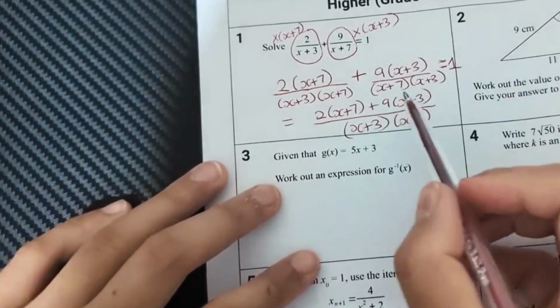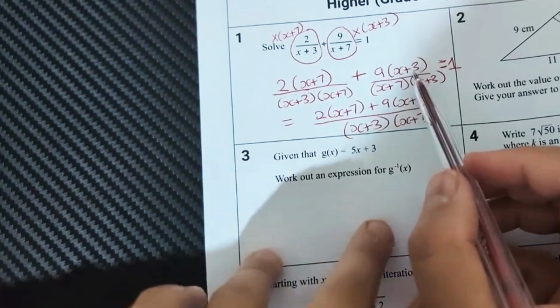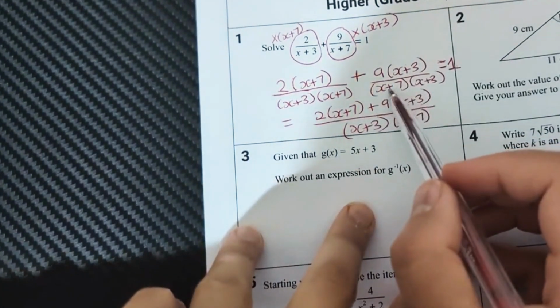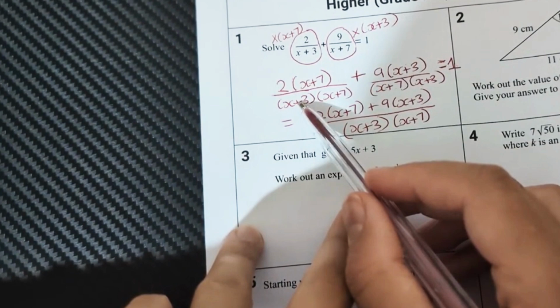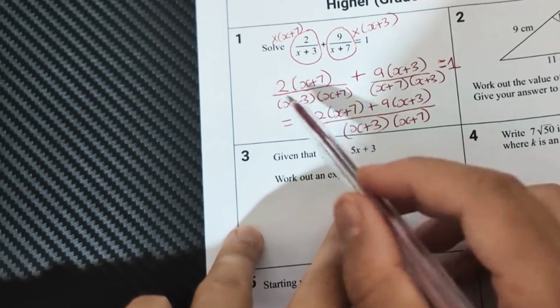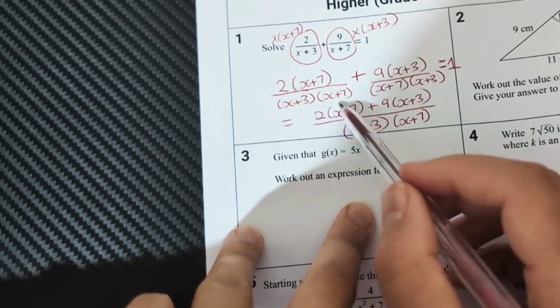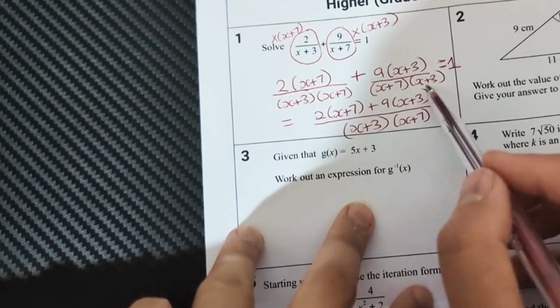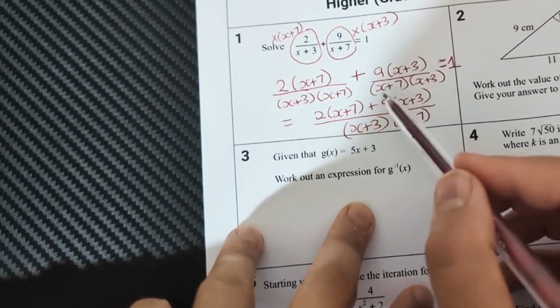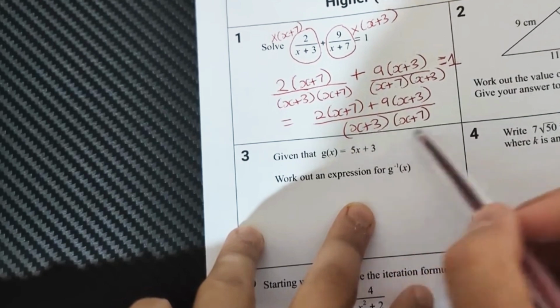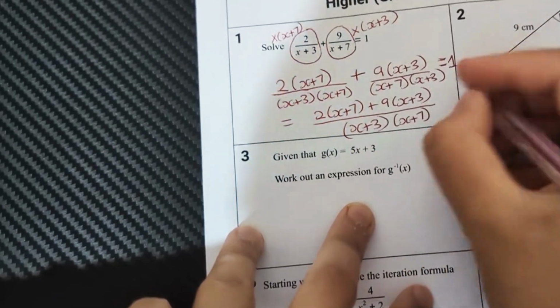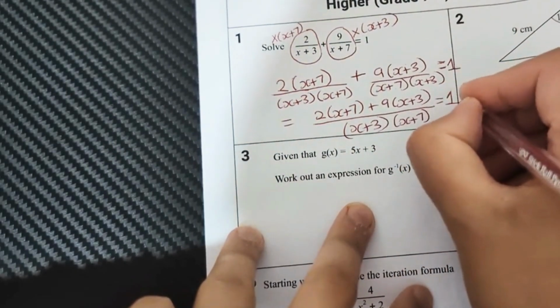Okay, now you might notice that in the first line over here, I've just got x plus 7 first, but in the first fraction I've got x plus 3 first. Well, the order when you're multiplying doesn't really make a difference. They're still both identical, okay, because multiplication is commutative. So that's why, okay, and I've just written it all over one common denominator now.